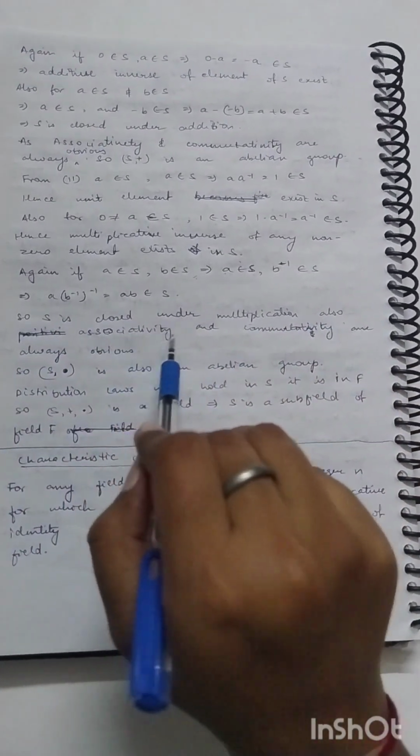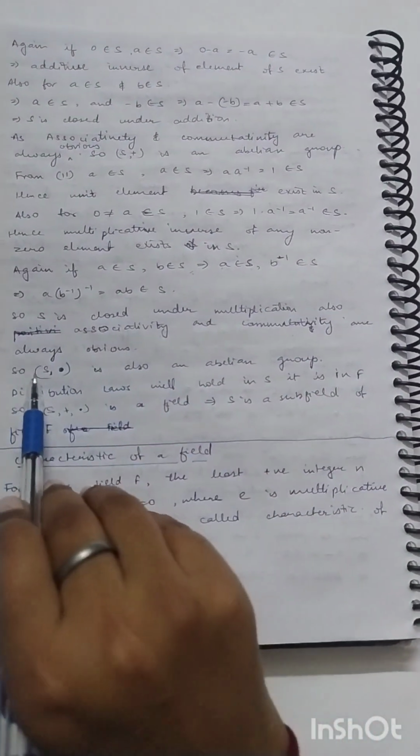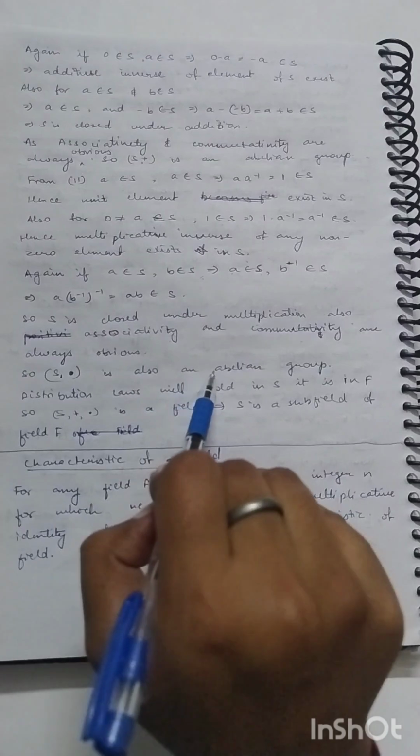Also, associativity and commutativity are always obvious.